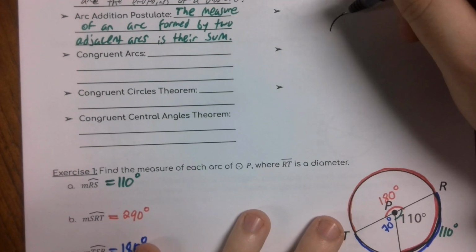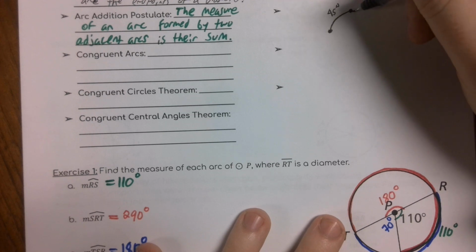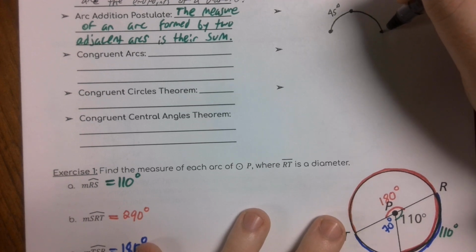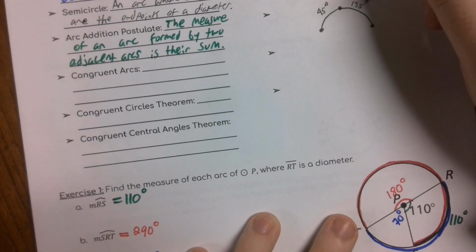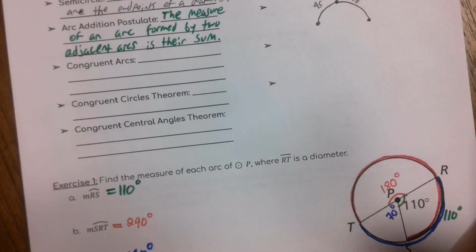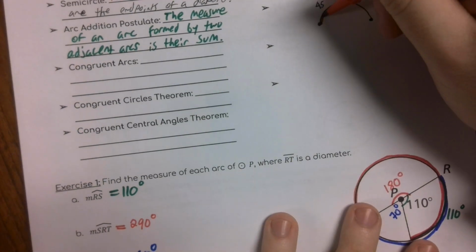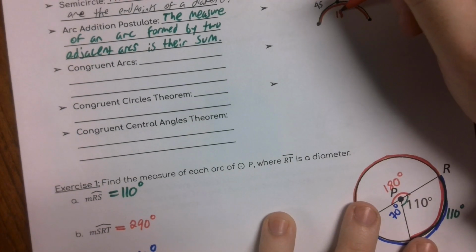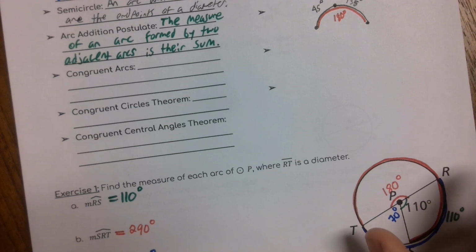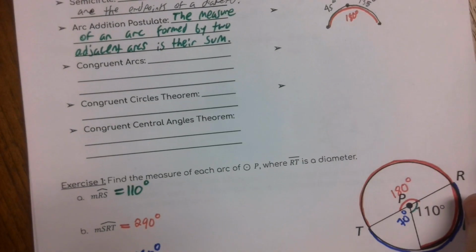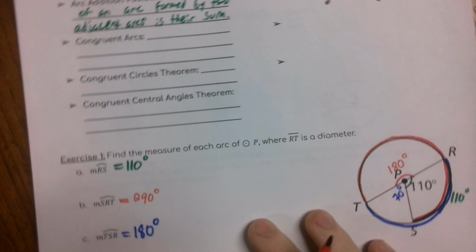In other words, if you have an arc here that's 45 degrees, and you have an arc that's right next to it, that ends up being, let's call that 135 degrees, then no matter what, you can add these two arc measures together to get the entire arc. The entire arc here would be 180 degrees. Fantastic. Beyond this, there are just a couple more definitions I want to cover before we do the last examples.